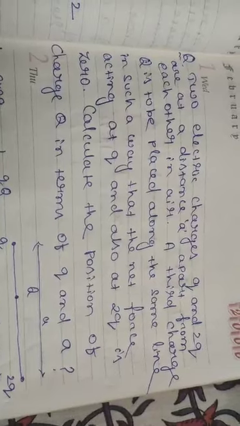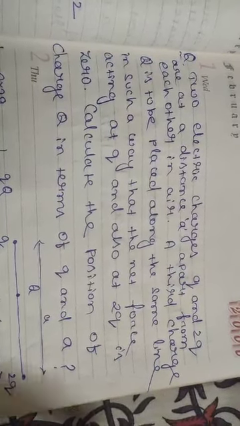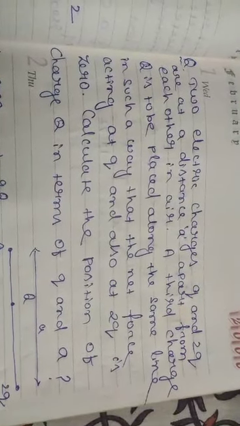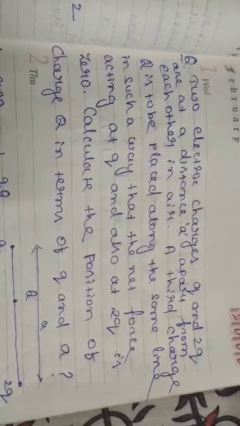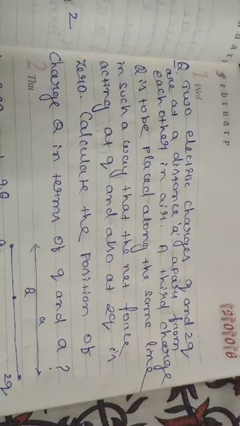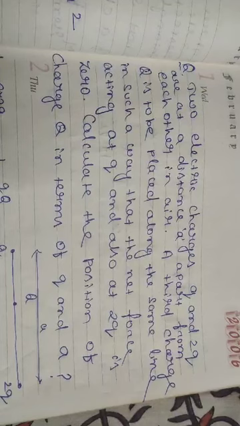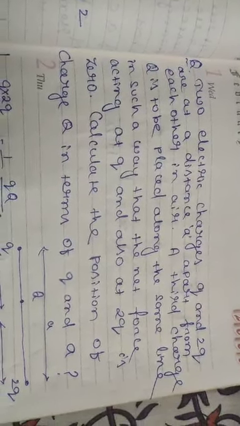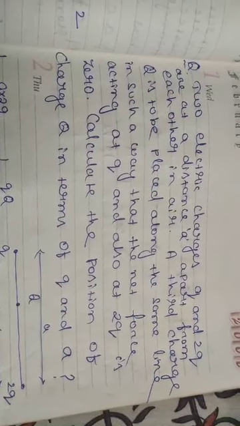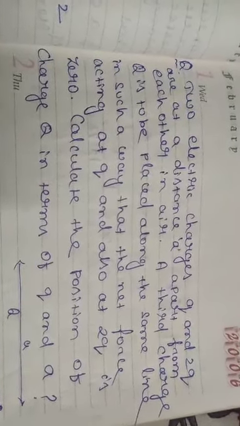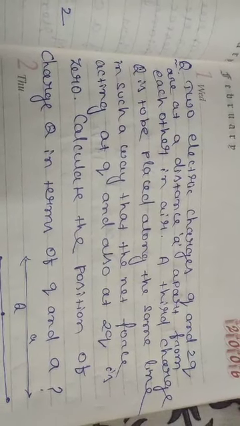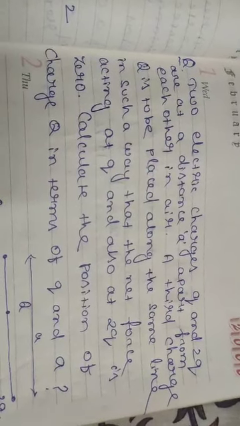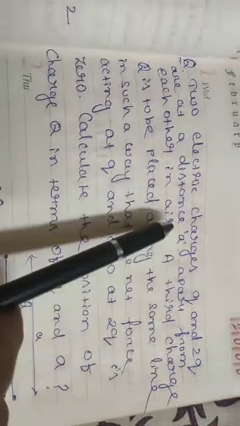Right. So the question is: two electric charges q and 2q are at a distance a apart from each other in air. A third charge capital Q is to be placed along the same line in such a way that the net force acting on q and also on 2q is 0. Calculate the position of charge capital Q in terms of small q and a. a is the distance.